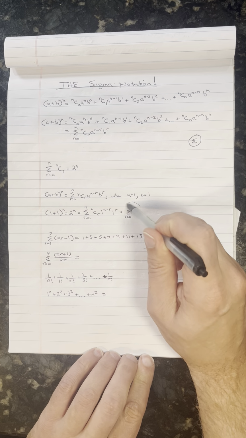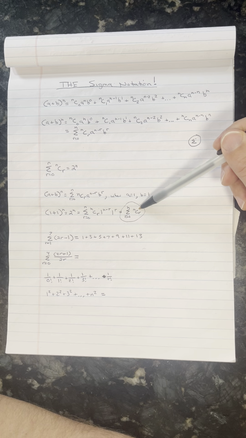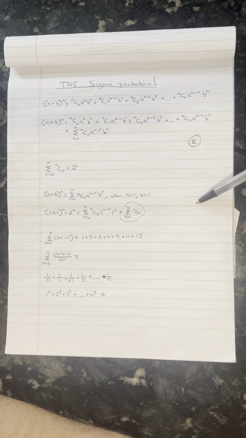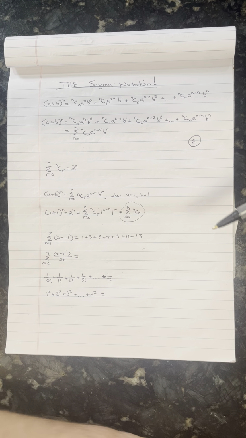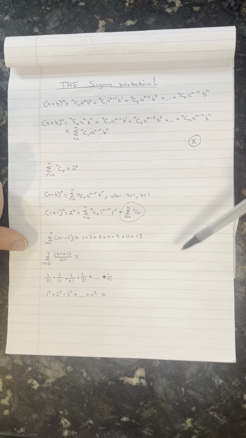And this is the formula we want to look at to get this. N combination r, you see this a lot in binomial series. Sigma notation and series are very similar because it's just tons of repetitions of numbers or integers and variables.